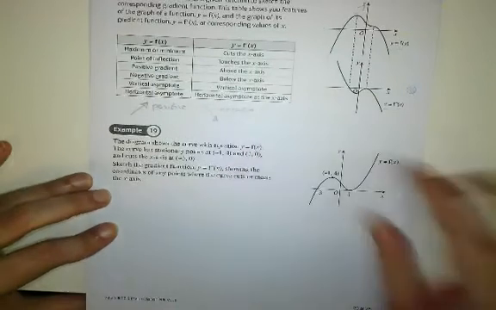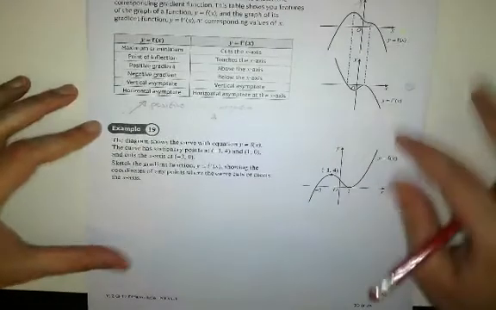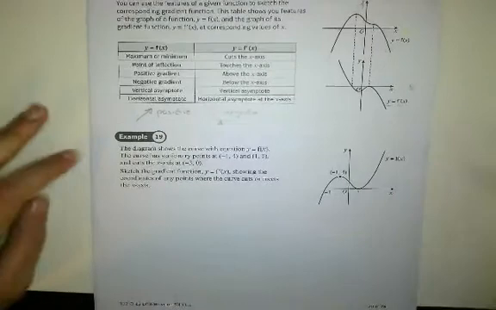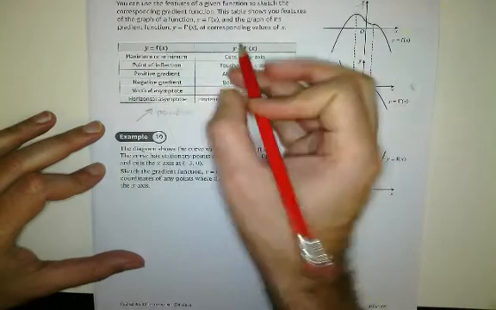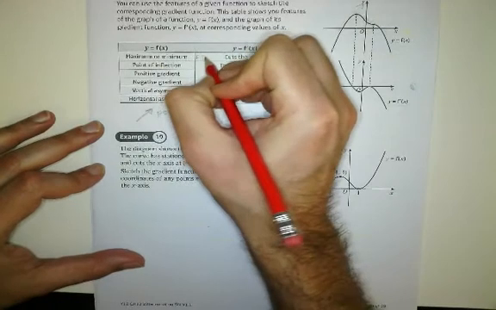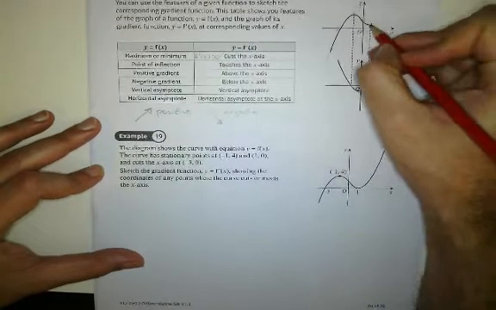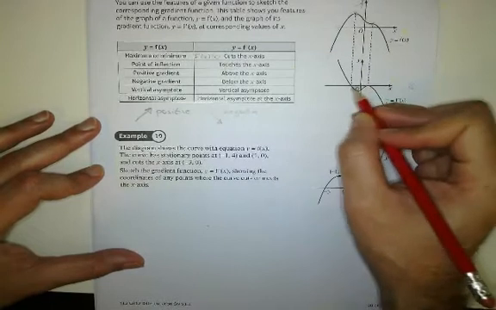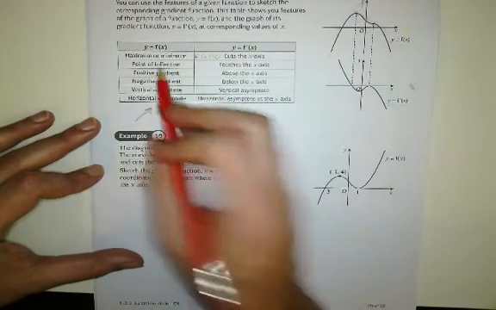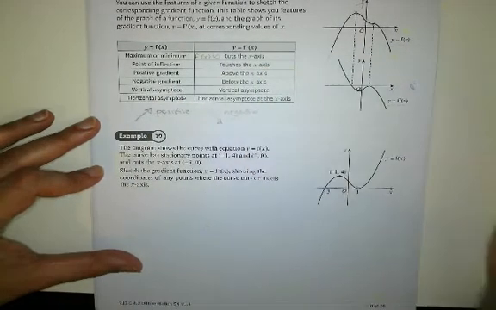Now they've got those things that I was talking through there summarized in this little table. At any maximum or minimum point, the gradient equals 0, so it cuts the x-axis. So at that point there and at that point there, the gradient function cuts the x-axis. A point of inflection touches the x-axis.